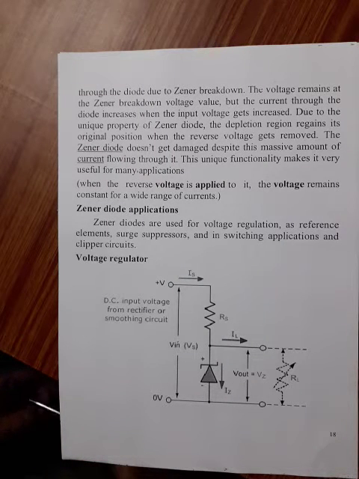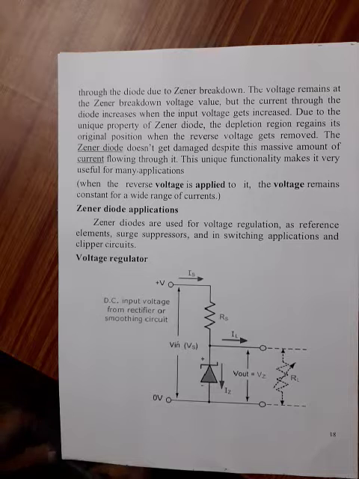Due to the unique property of a zener diode, the depletion region regains its original position when the reverse voltage gets removed. The zener diode doesn't get damaged despite this massive amount of current flowing through it. This unique functionality makes it very useful for many applications.